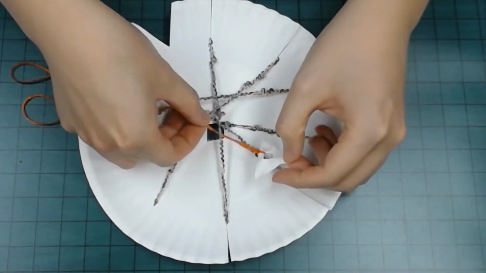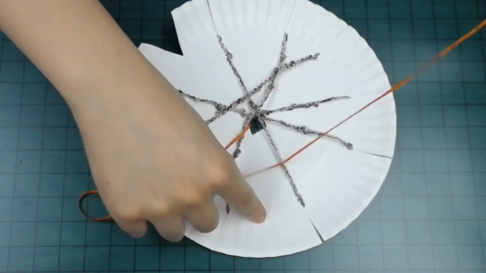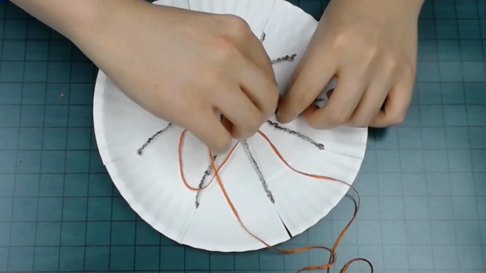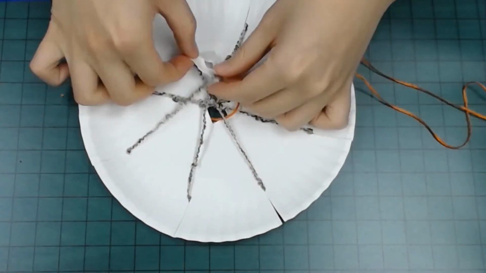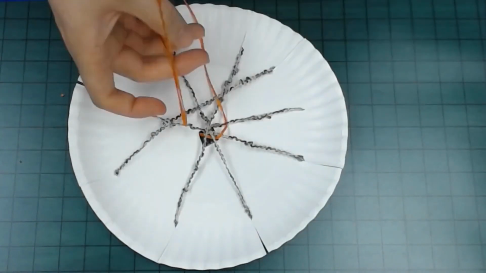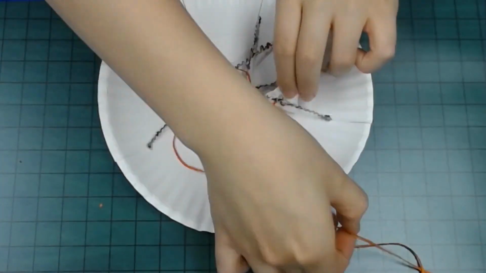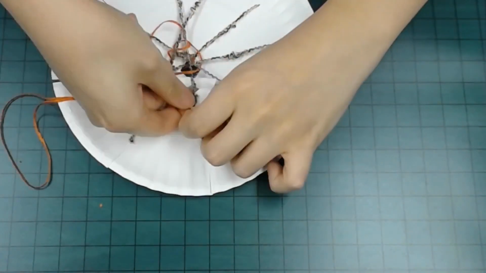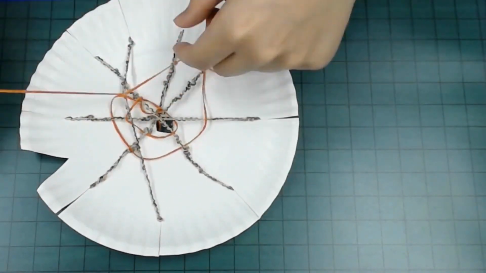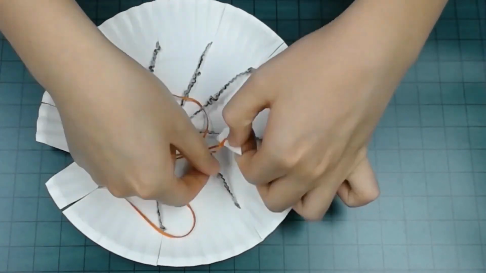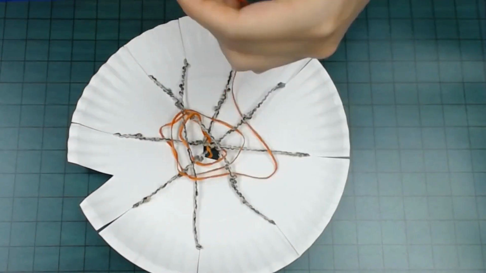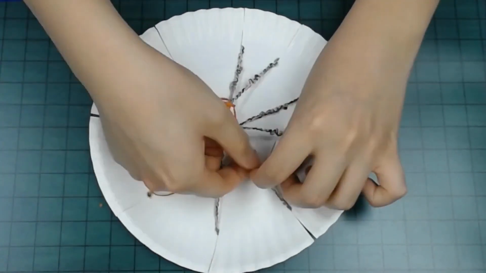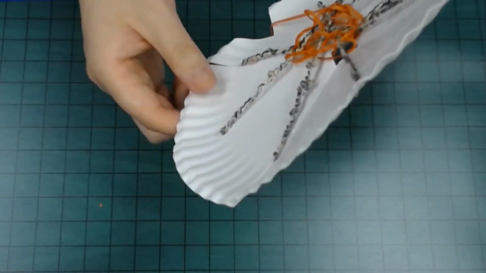Weave the threaded needle through the spokes, alternating over and under each spoke. Allow the final several inches of yarn to hang down.